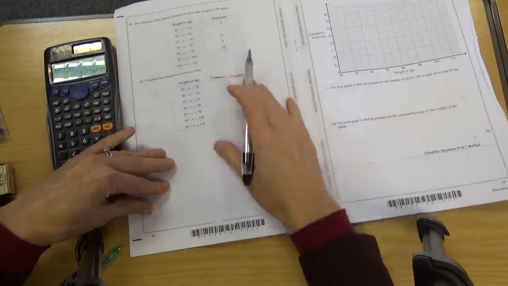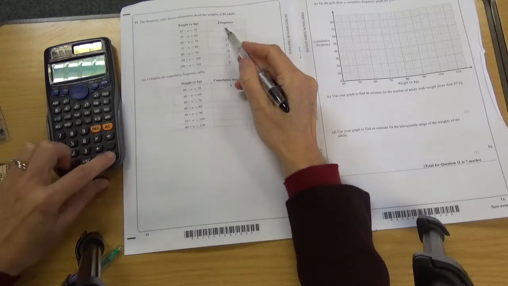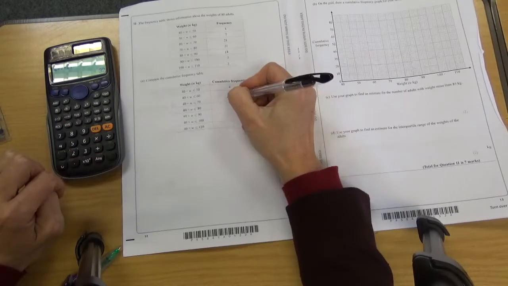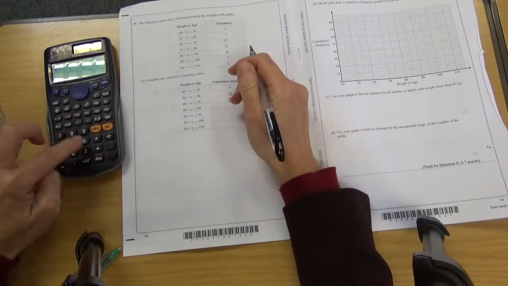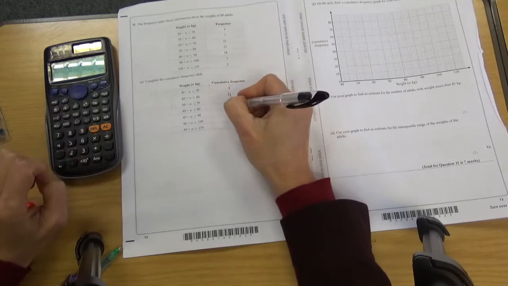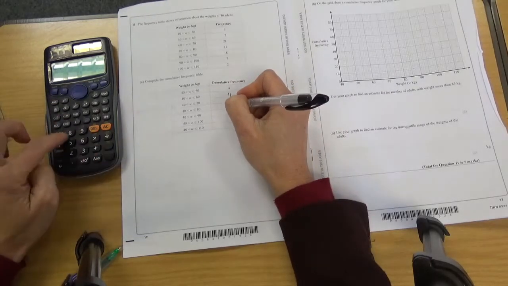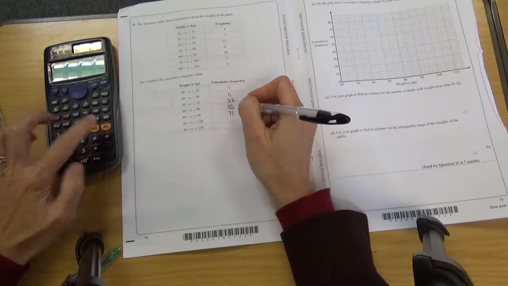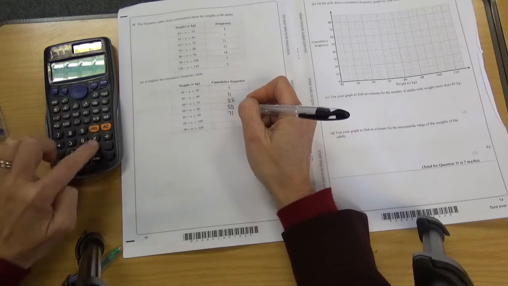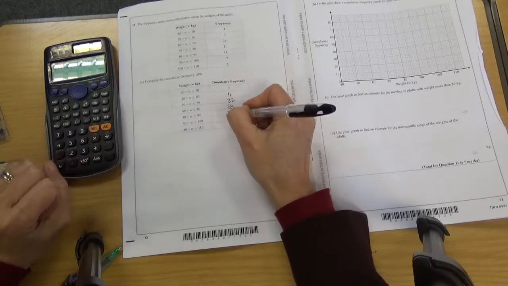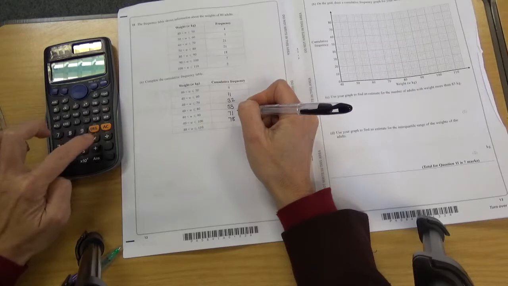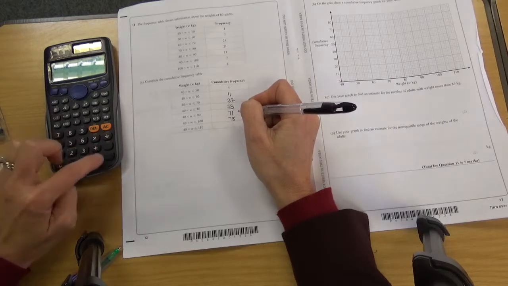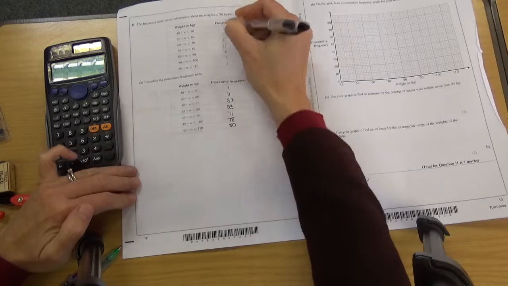For the cumulative frequency, we want the running totals, so 4 add 7 is 11. 4 add 7 add 21 is 32. 4 add 7 add 21 add another 21 is 53. 4 add 7 add 21 add another 21 add 18 is 71. And my final number matches the question.